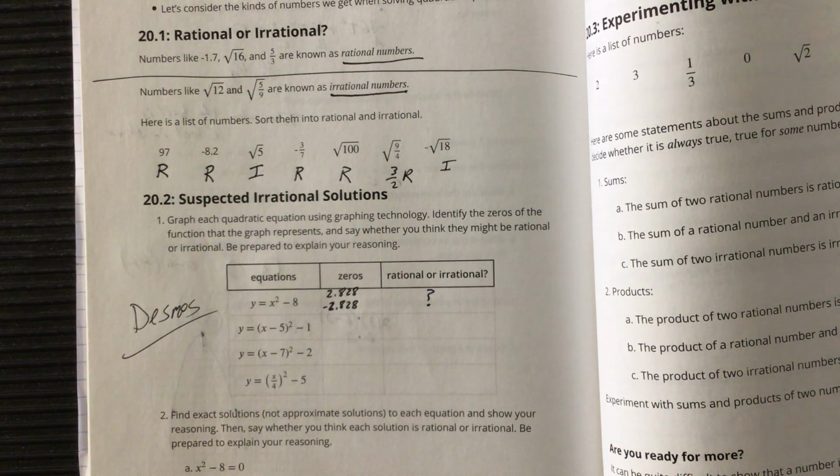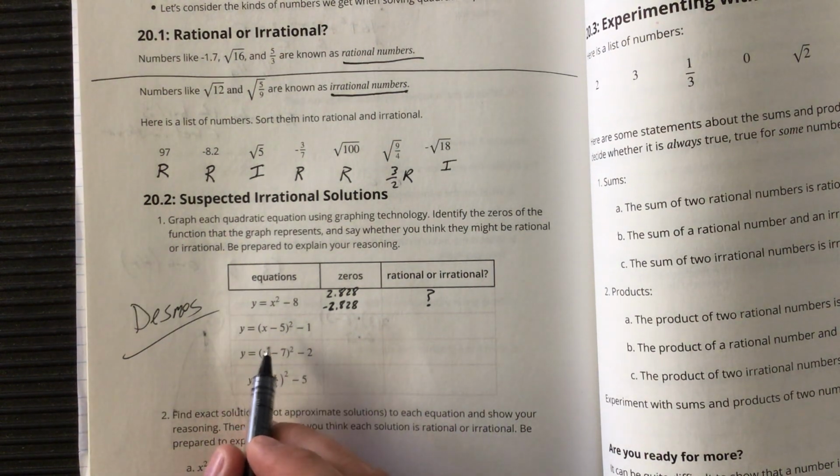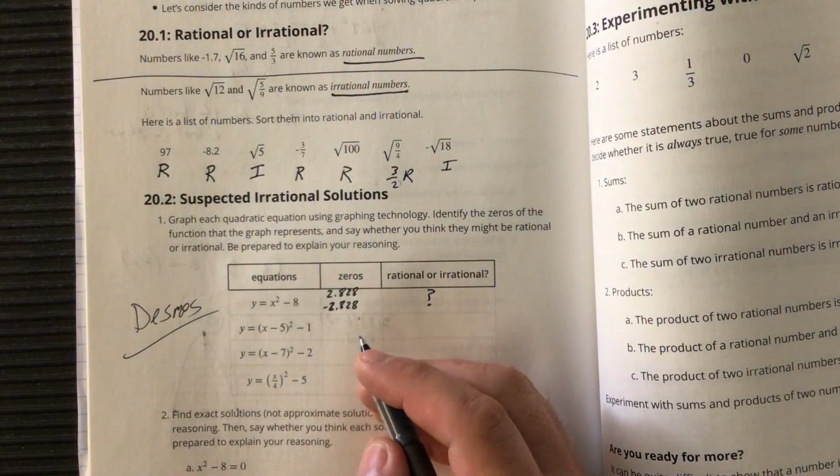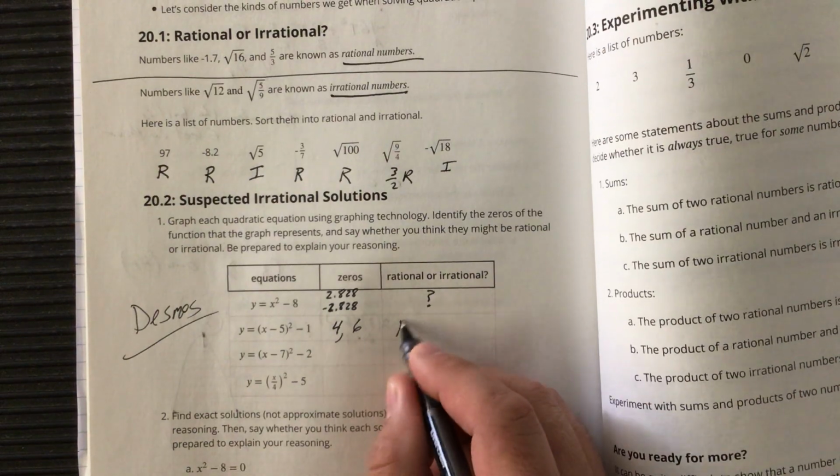Okay? Second one, I'd like you to type that one in. Is there a way in decimals that you can say what this is as a fraction? I'm sure there is. So, second one, what are the zeros? 4 and 6. So that one is definitely rational.